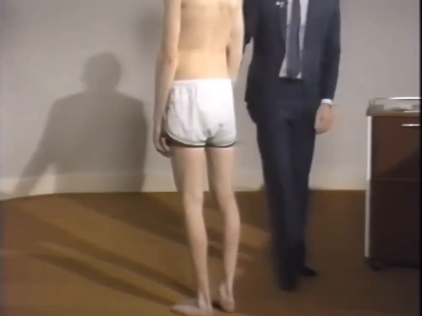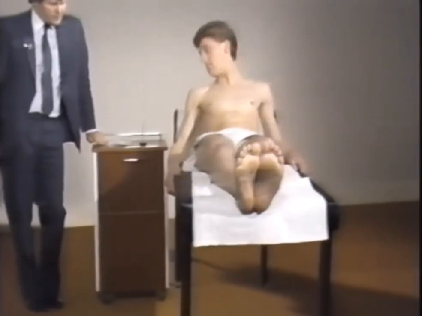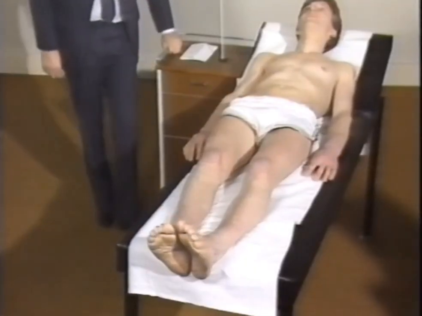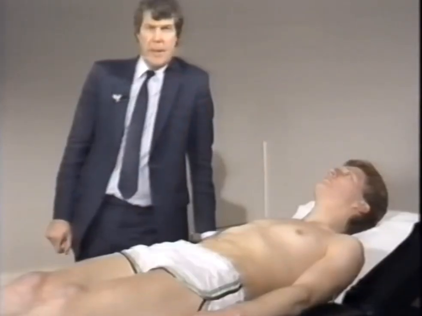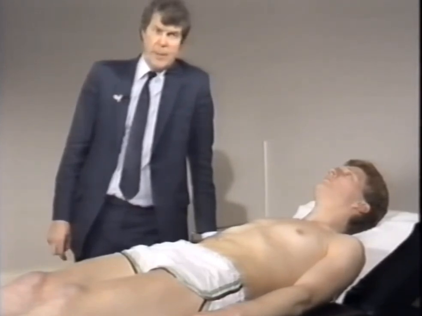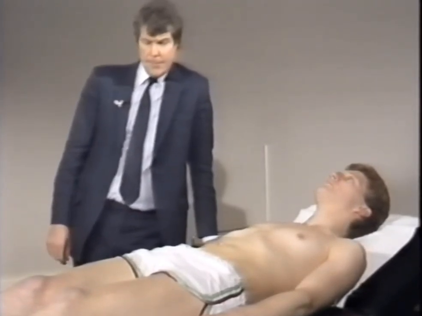The next part of the examination takes place on the examination couch with the patient in the supine position. We need to carry out an orthopedic type neurological examination of the lower limbs, as frequently painful conditions of the spine, for example prolapsed intervertebral discs, produce abnormal findings in the lower limbs.